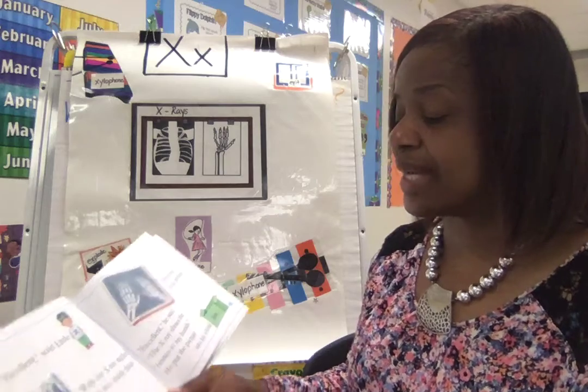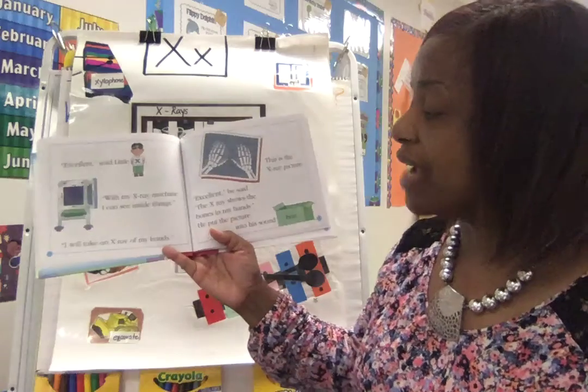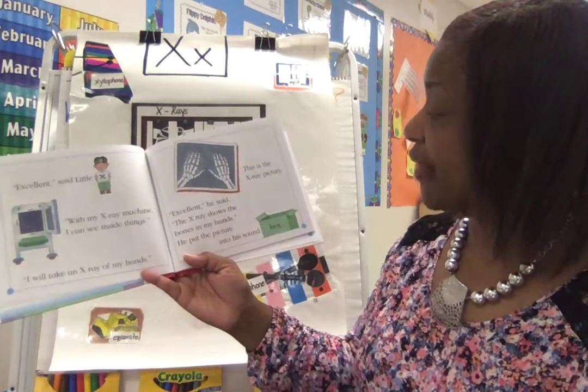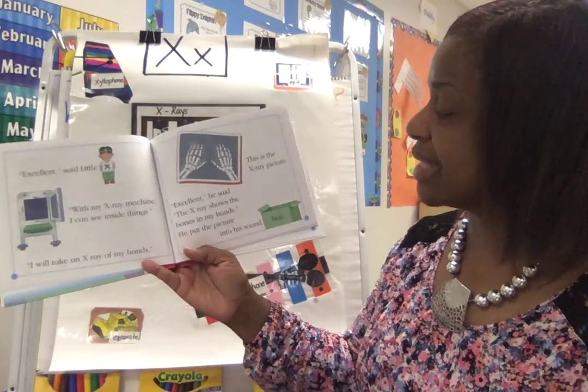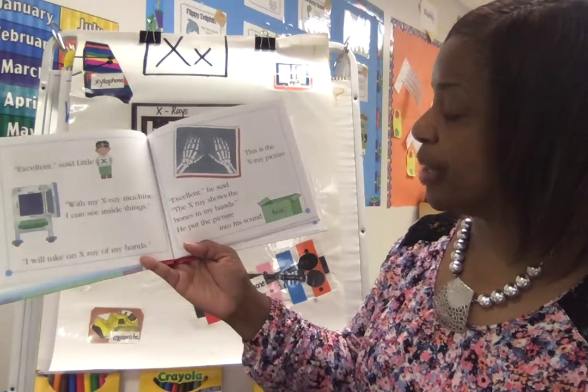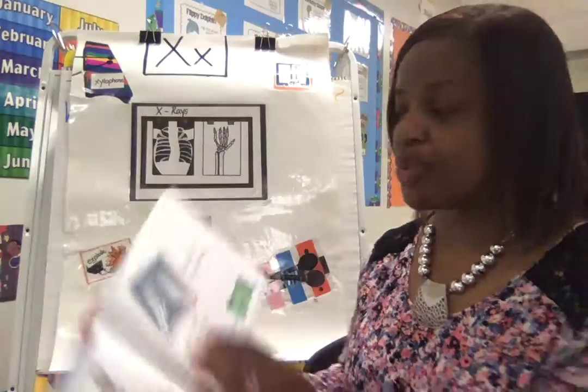My X-ray machine can see inside things. I will take an X-ray of my hands. And look at that, X-ray of his hands. This is the X-ray picture. Excellent, he said. The X-ray shows the bones in my hands. He put the picture into his box. So, X-ray.